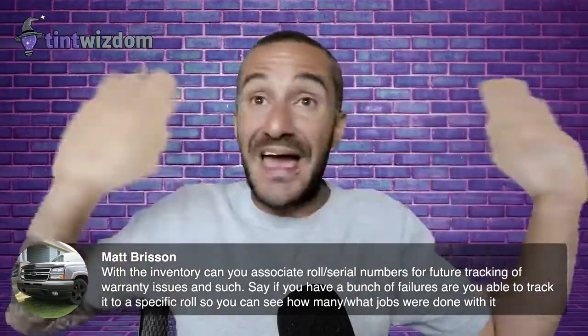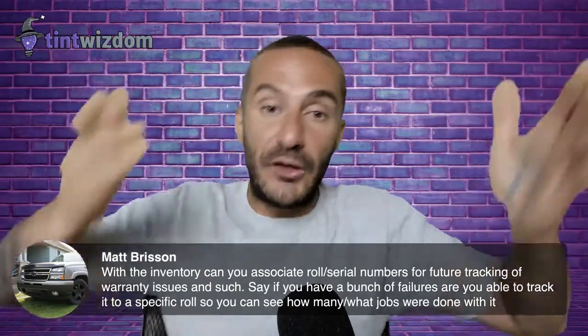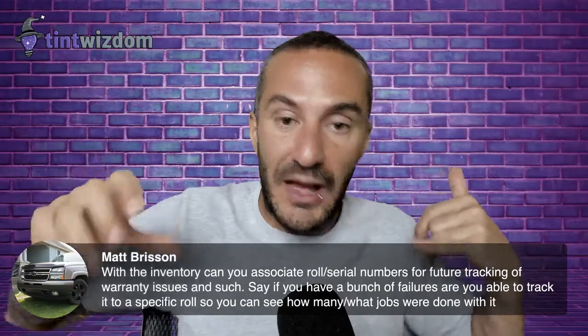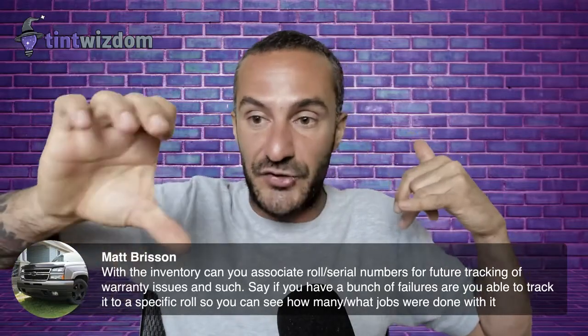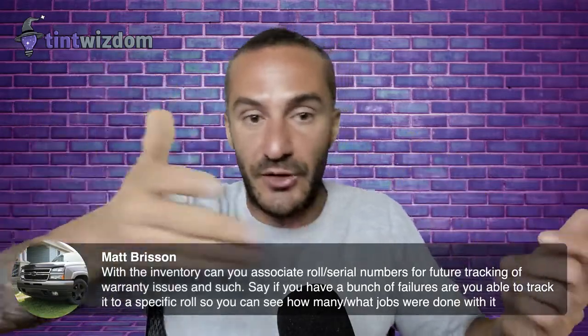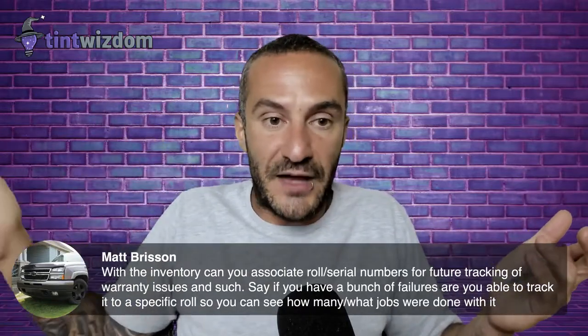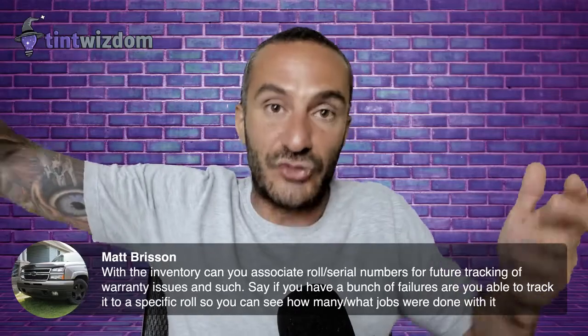That box end, forever, you'll know what box of film you used for that project. That customer calls you and says, hey, my film's bubbling. You literally just go to the pictures and you're going to see the box end. I see the series number. I see everything. The roll number. You can literally send that box number to your manufacturer and say, boom, here's the box with the warranty issue. They're able to see it.